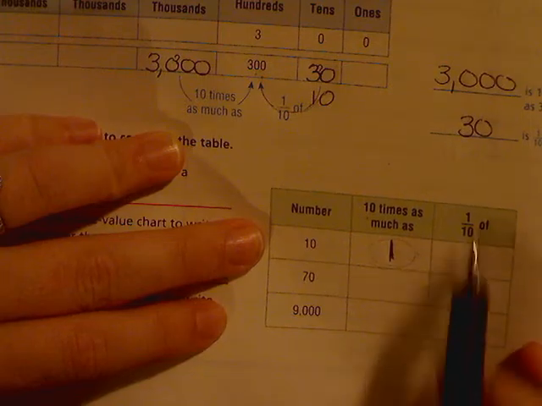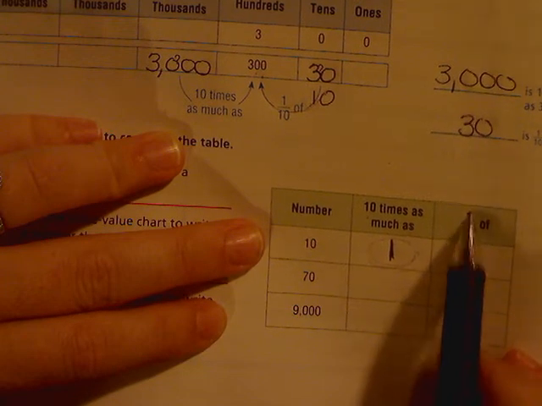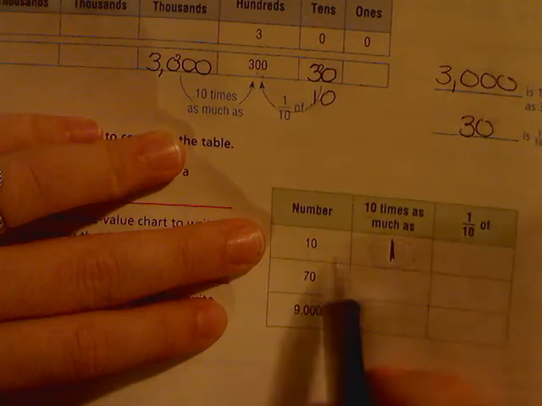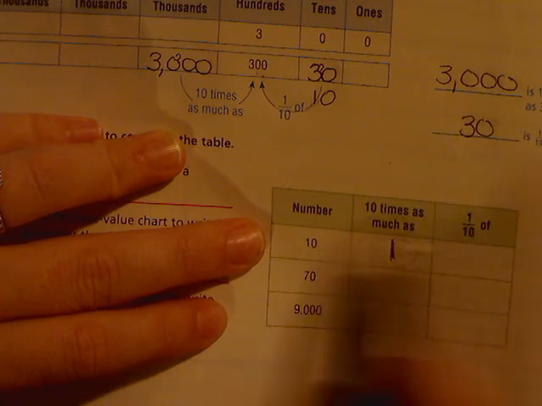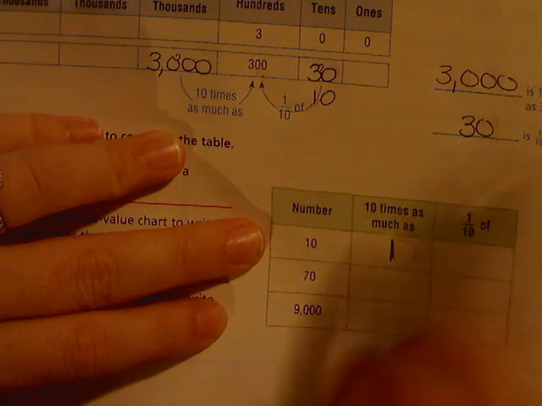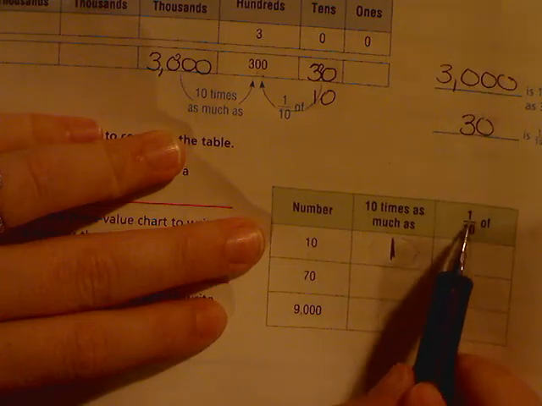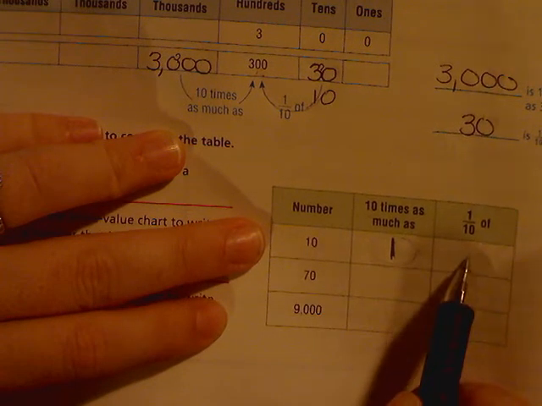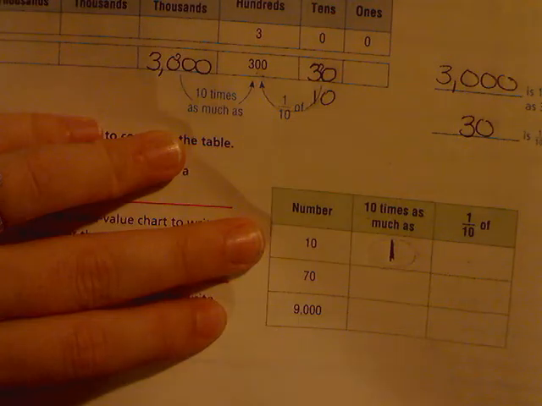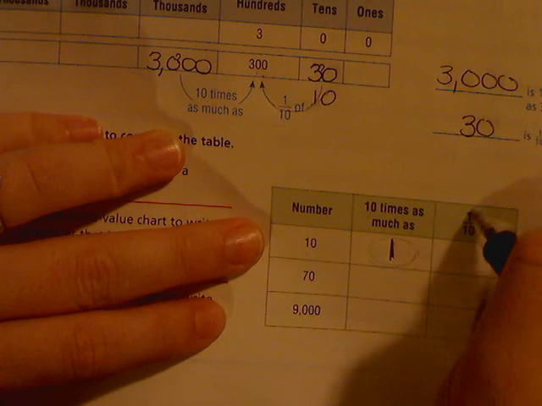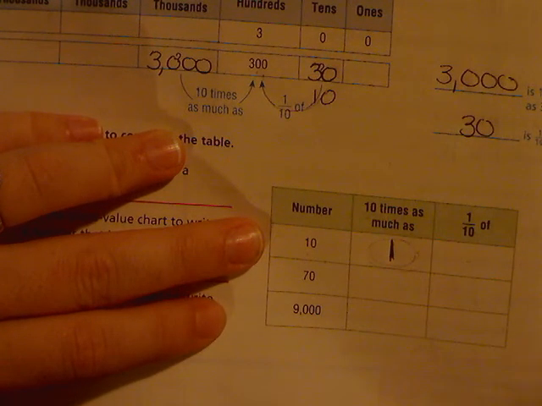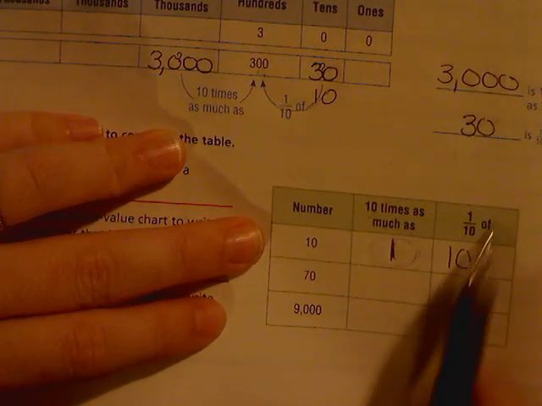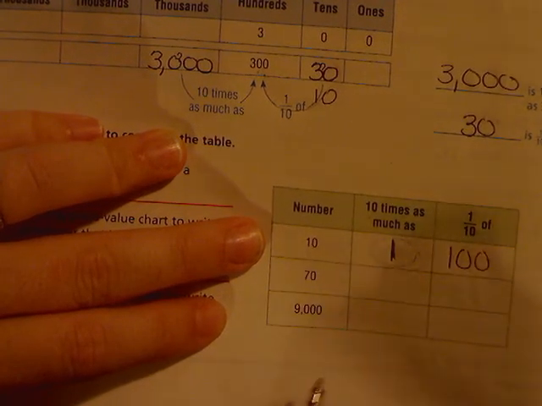And then in this blank, what is 1/10? So 10 is 1/10 of what number? This is where these get tricky. You have to really look at what they're saying. So it's saying, 10 is 1/10 of what number? That means if I were to take a number and divide it by 10, it would equal 10. Well, that would be 100. So 1/10 of 100 equals 10.